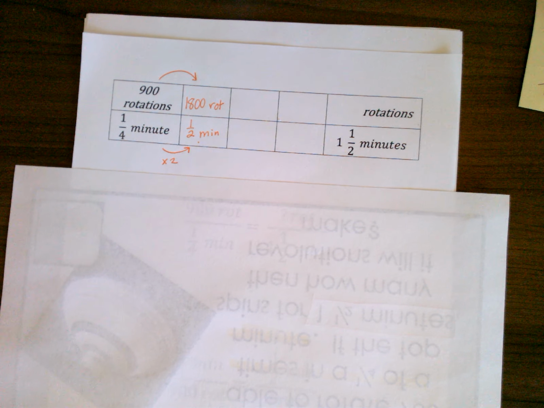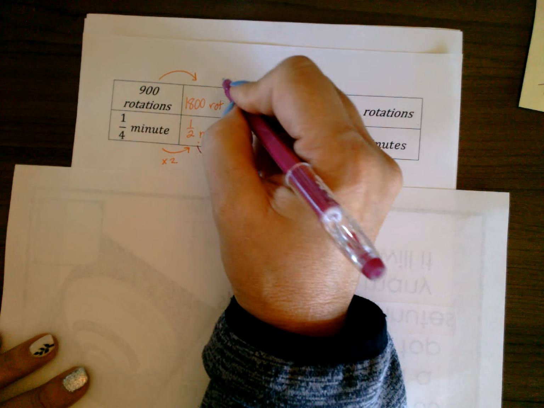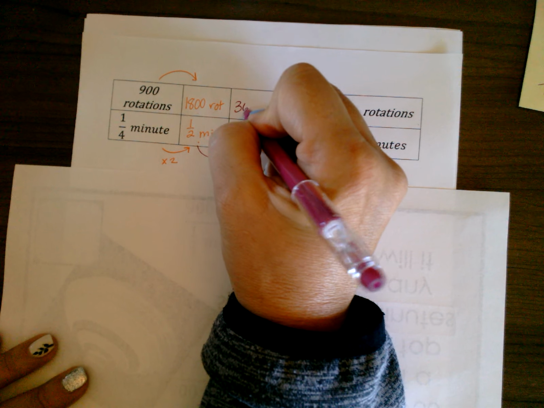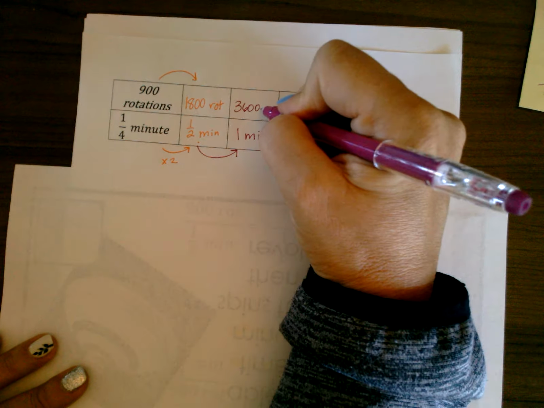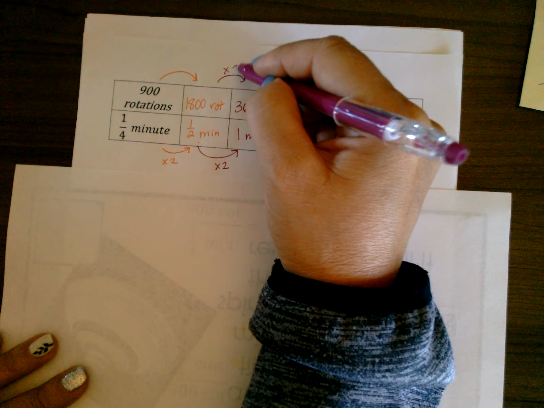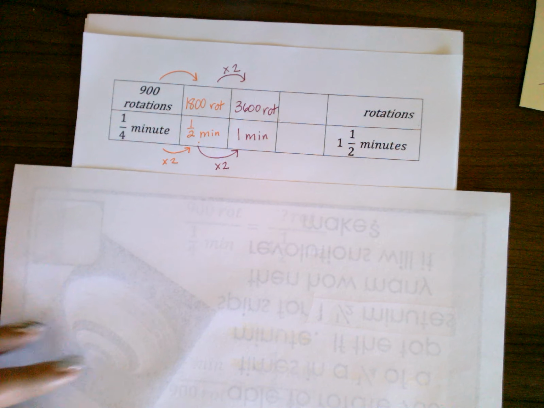Ooh, if I take another 1/2 a minute, I would be at a minute. So if in 30 seconds it rotates 1,800 times, after 1 minute, it will rotate 3,600 times. I took that times 2. I could take that times 2.